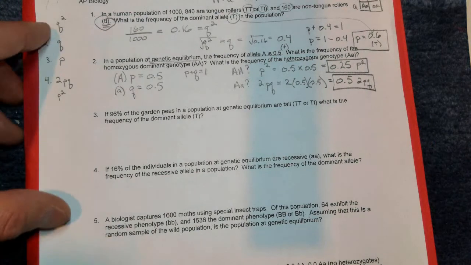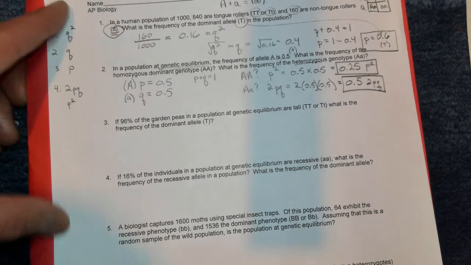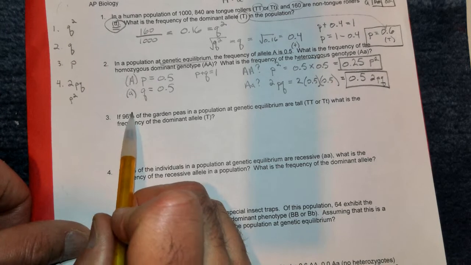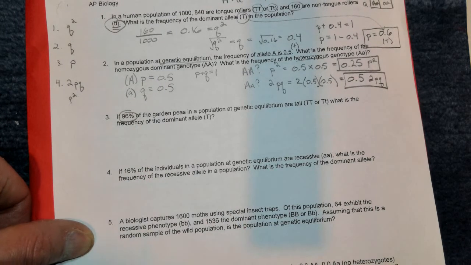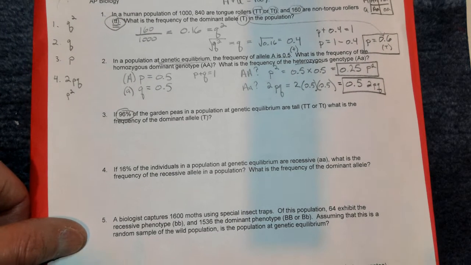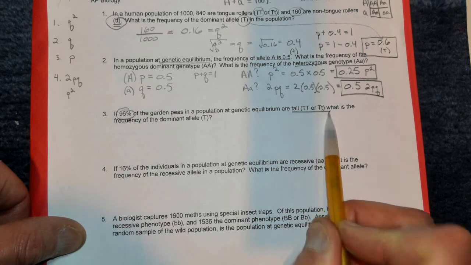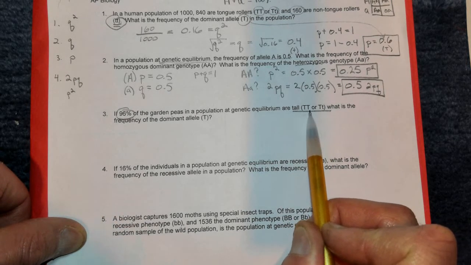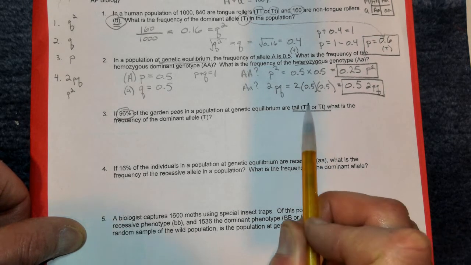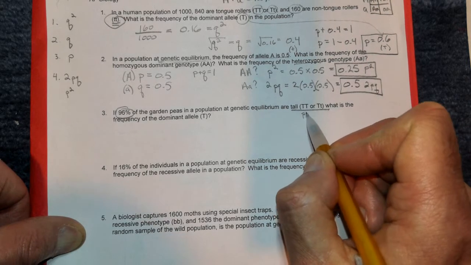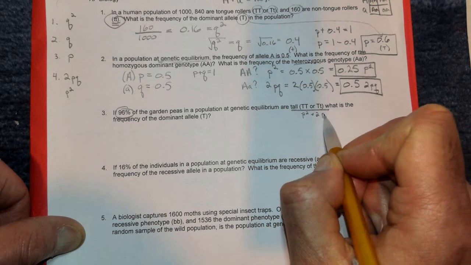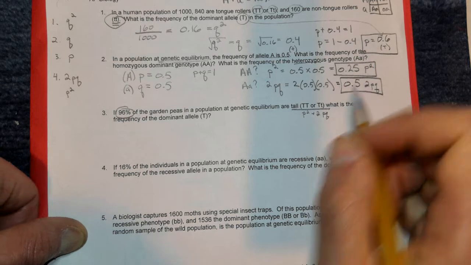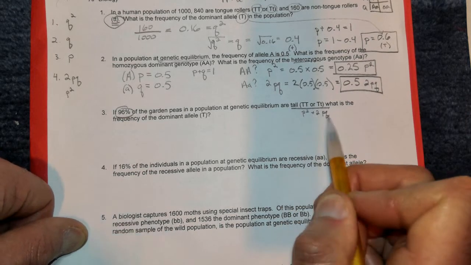All right, question number 3, following the same rules that we've been doing now. They're starting us off with 96% of garden peas in a population is tall, and tall is dominant. So if you notice, there's 2 ways to be tall. We cannot start here. They're giving us P squared plus 2PQ. So we can't start with this because there's too many variables there.